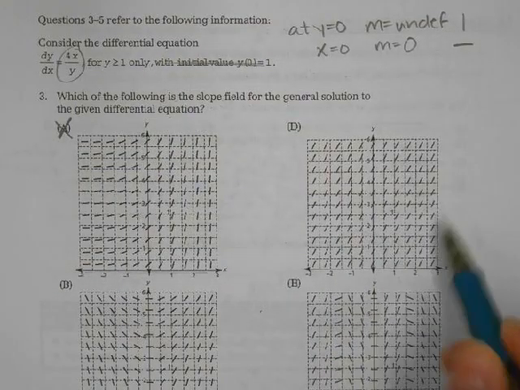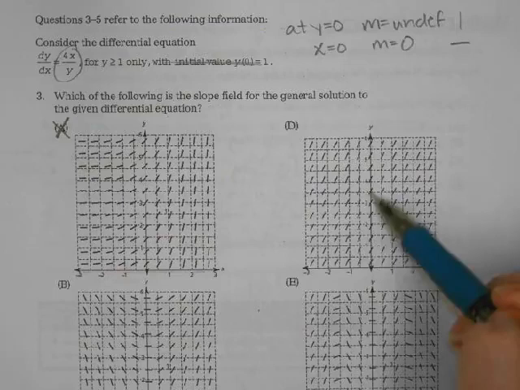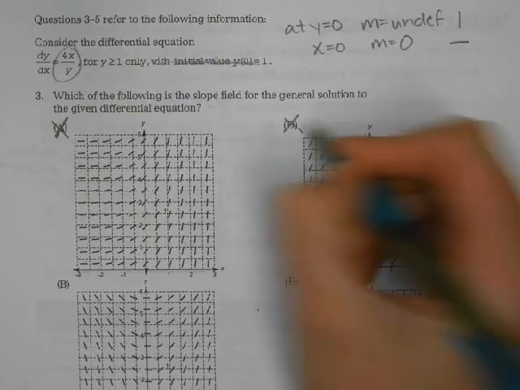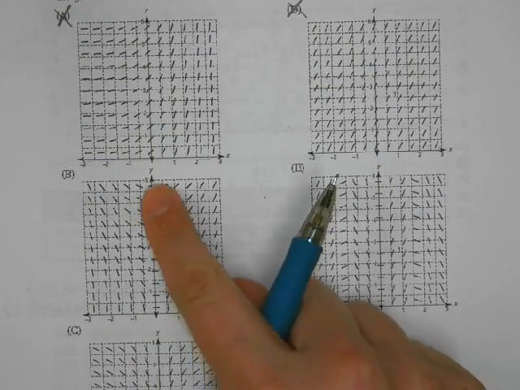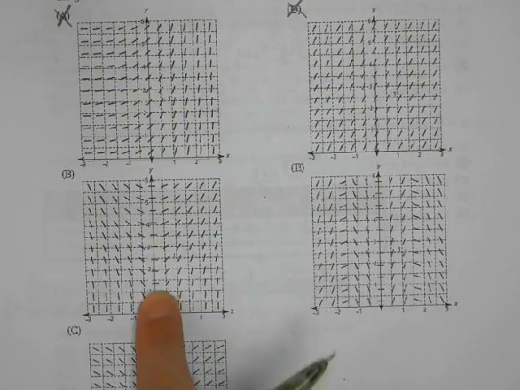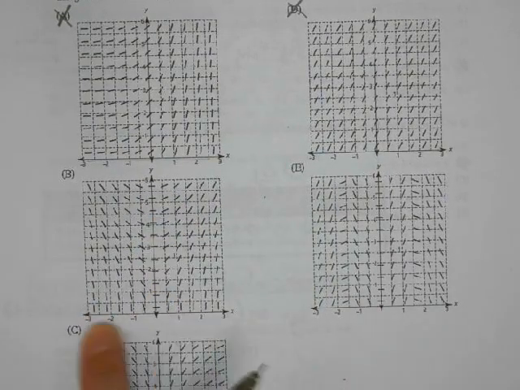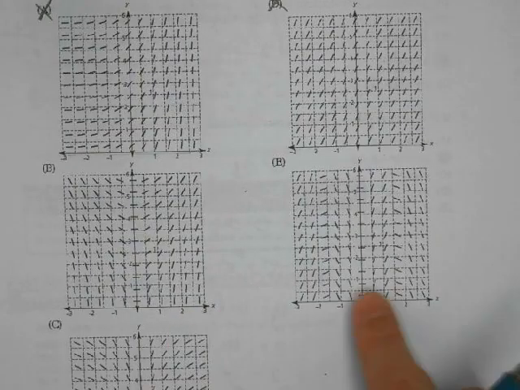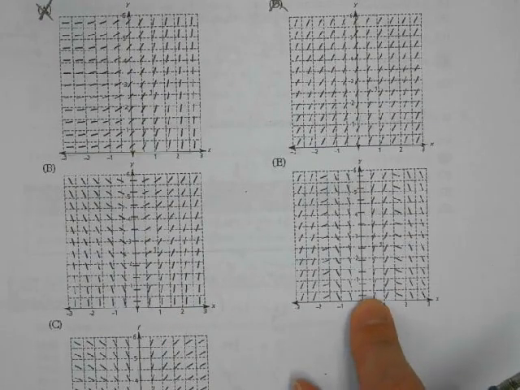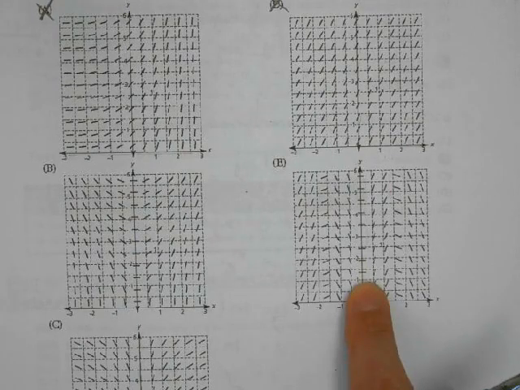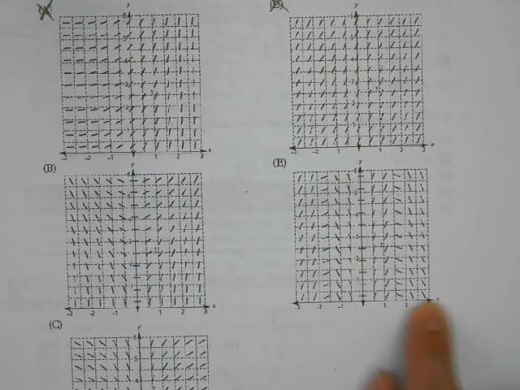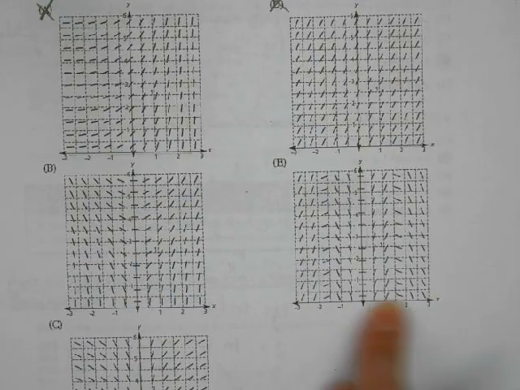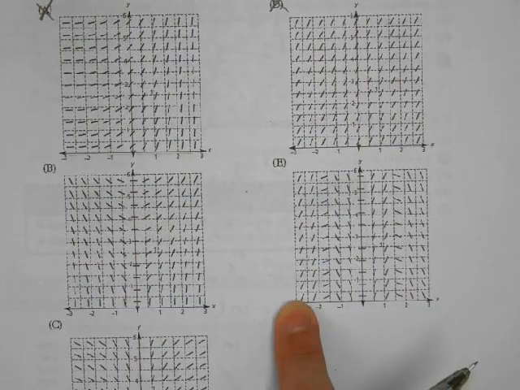So then I was thinking, all right, what about at x? Do I see horizontal lines? No, I don't, so it's not D. B is a good choice. I can see some horizontal lines at x equals 0. I can see possibly vertical lines at y equals 0. At E, I could see horizontal lines at x equals 0. And probably not vertical lines there. I don't know that I feel super great about canceling it out just yet.